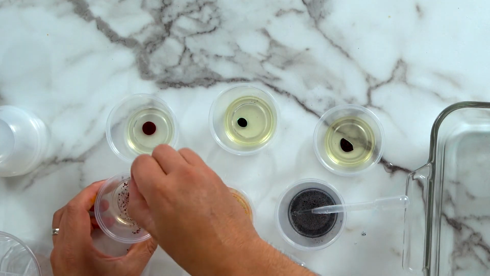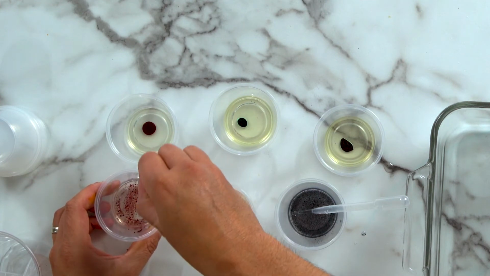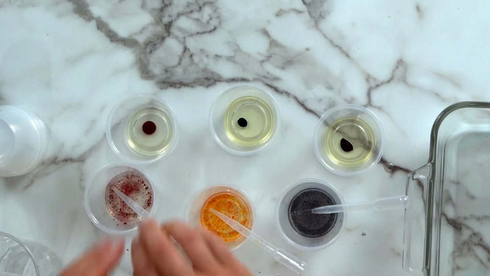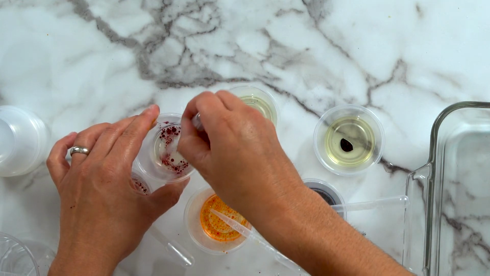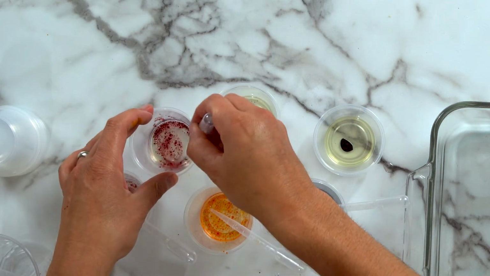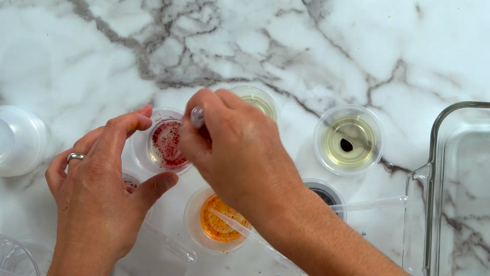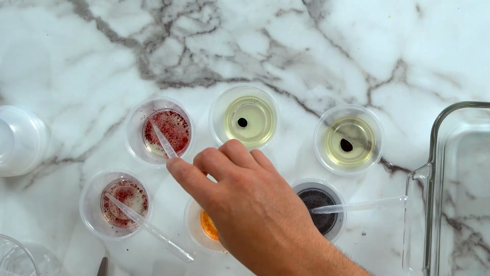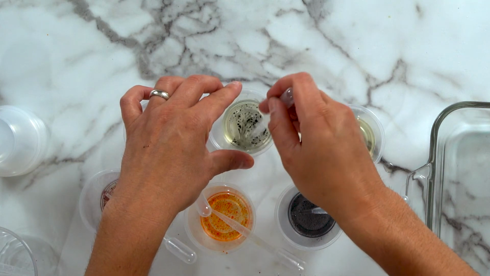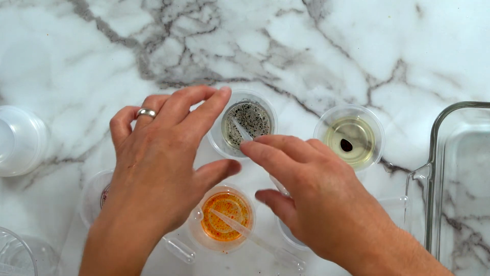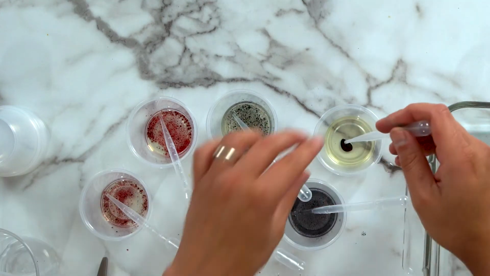So we've got our red over here. I don't have too much oil. I probably need a little bit more oil on that one. We've got our orange. Maybe. Still looks pretty red. All right, so I've got to work on my colors a little bit. Hopefully this is green. Yes. And lastly, purple.